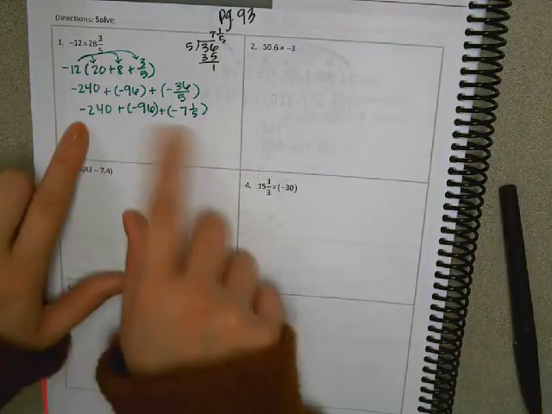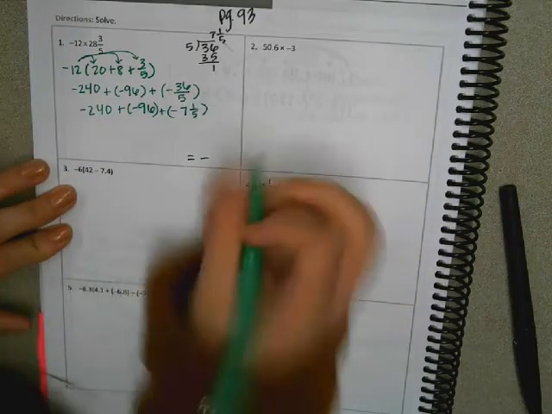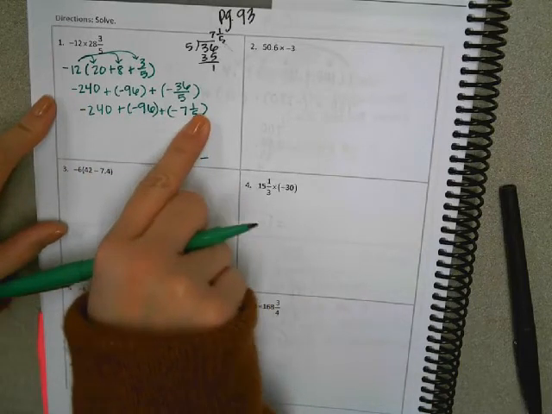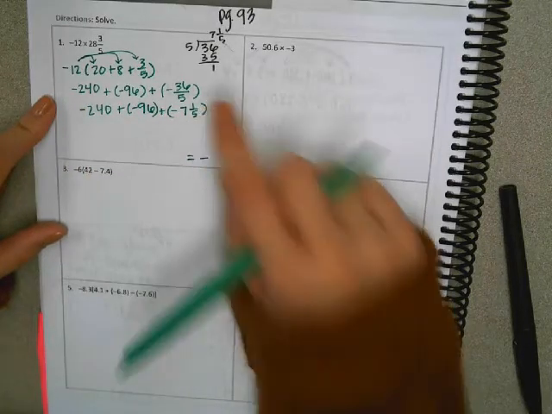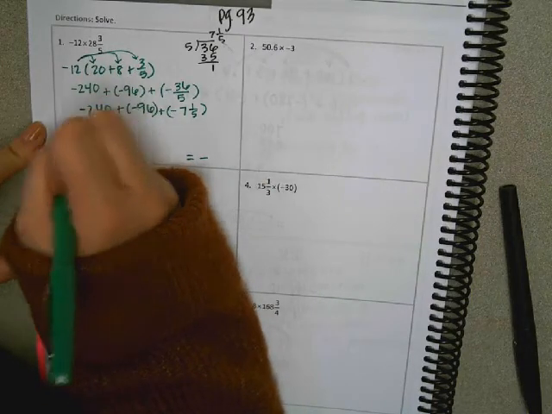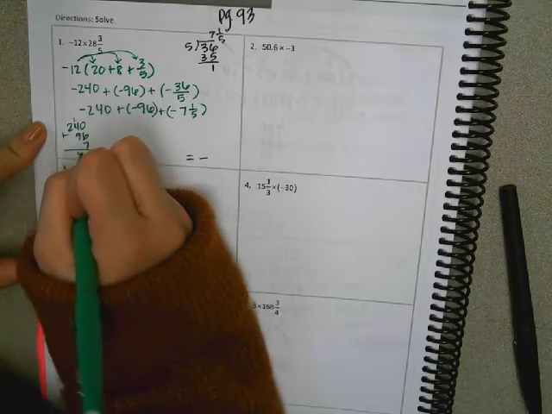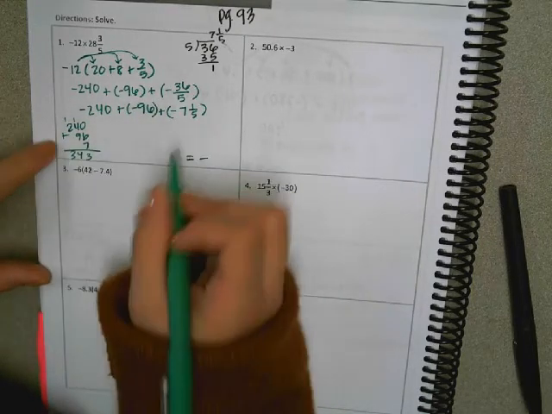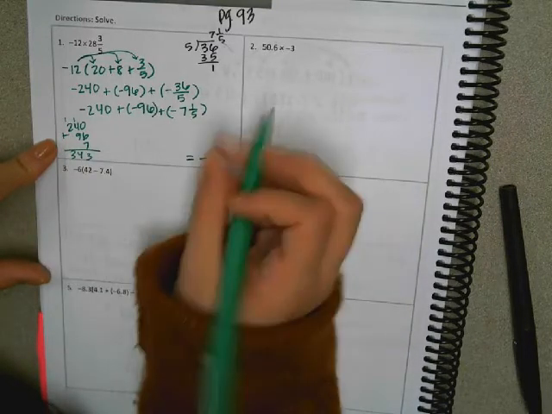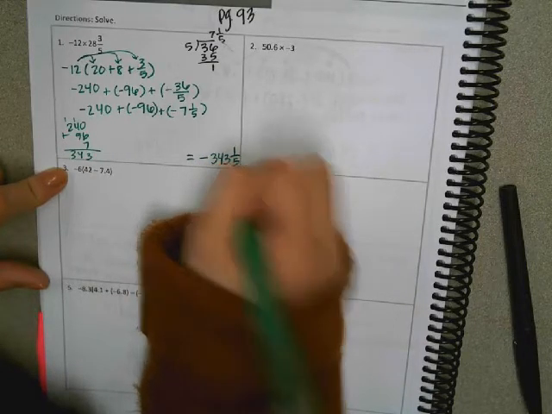So they're all negative, so I know my answer is going to be negative. So I'm going to put that over here, my negative answer. And then all I'm going to do is add all of these up and keep the 1/5. So I'm going to add 240 plus 96 plus 7. 3, 13, 14, 3, and I'm going to keep this 1/5. We can't forget it. We need to add it to our answer. So my final answer is negative 343 1/5.